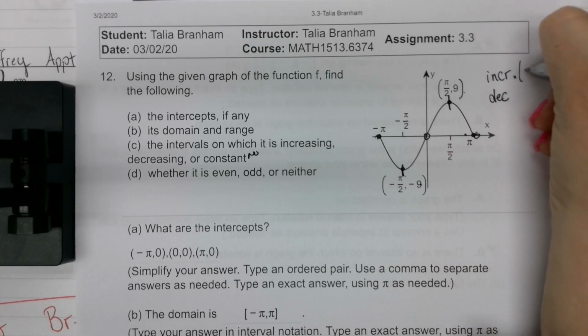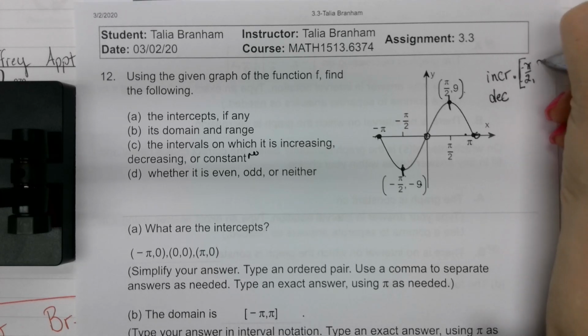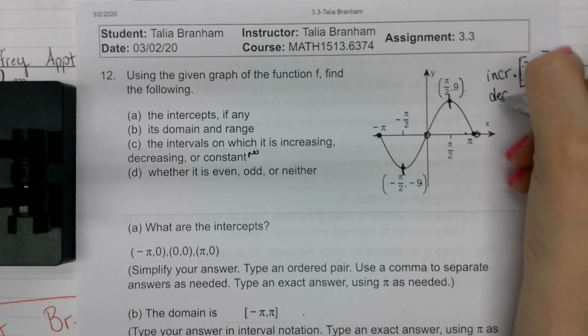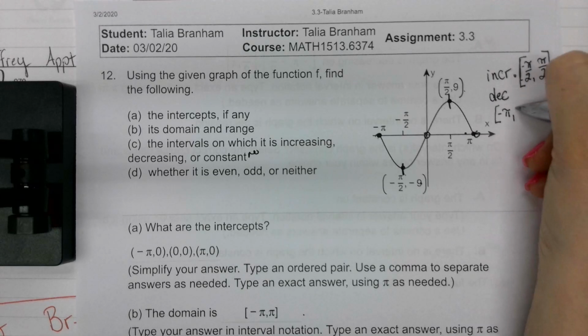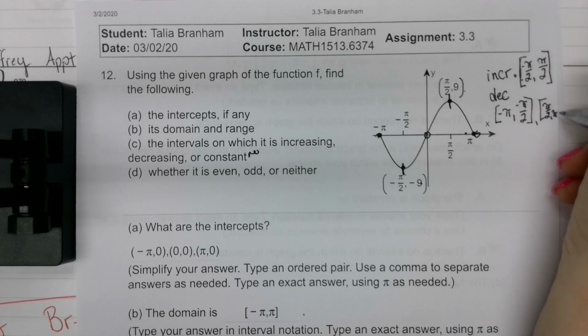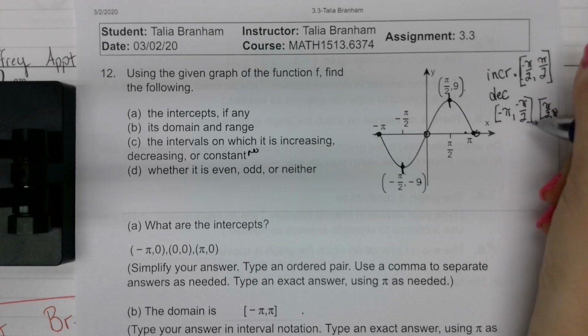So we'd have negative pi over 2, and this is going to be a bracket, pi over 2, because we only use the x values. Decreasing though, we're going to have negative pi to negative pi over 2, to positive pi over 2 to pi. Ran out of room there, but you kind of get the point.